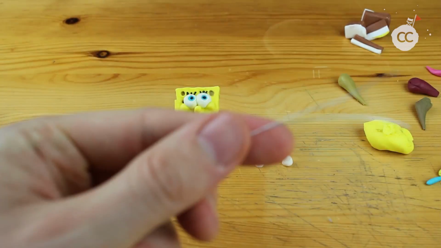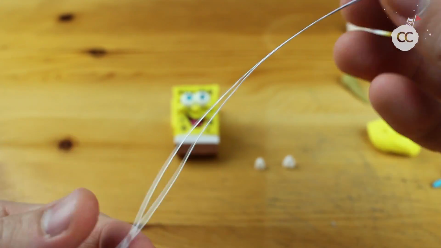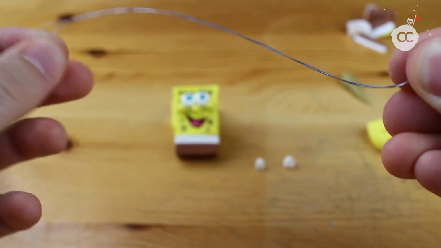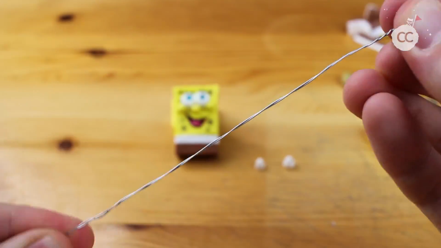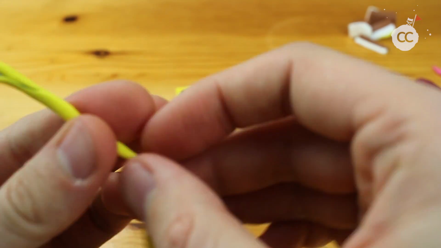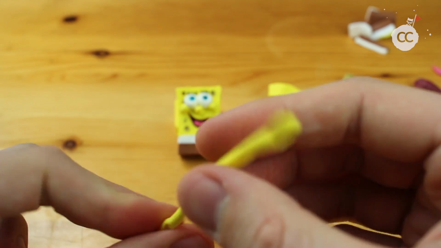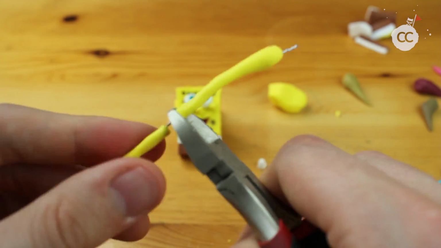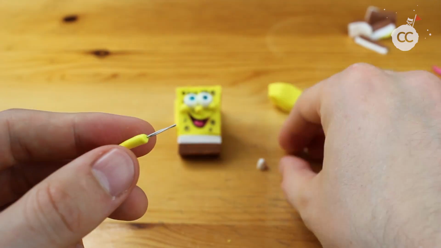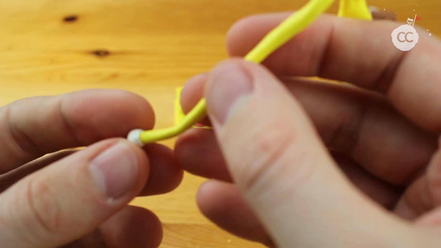For the arms, normally I use a very thick aluminum wire, but as the arms and legs of SpongeBob are that thin, we have to take an even thinner wire. As one wire is not strong enough to hold the clay in position, I used two and I tried to bend them together, and that worked fine.